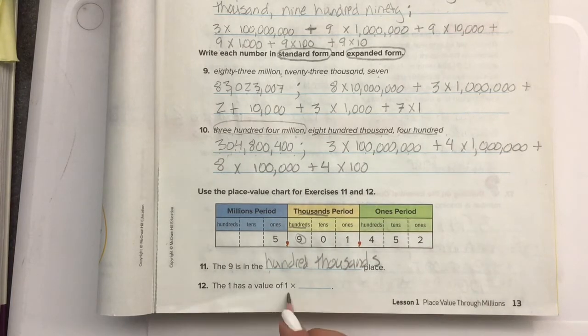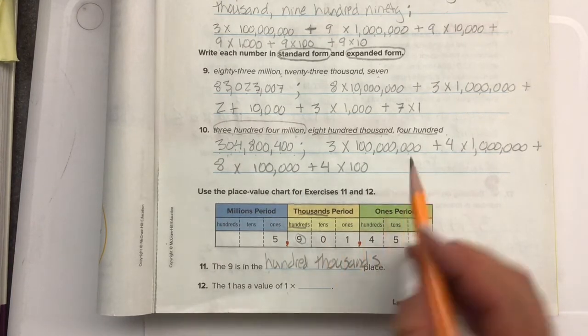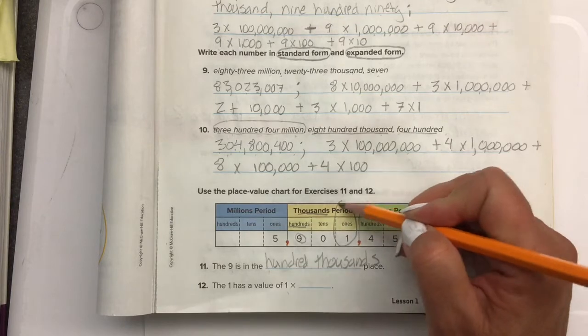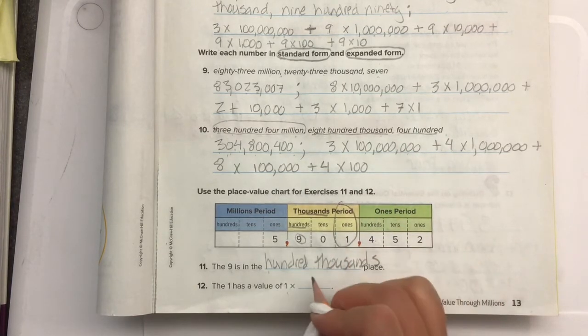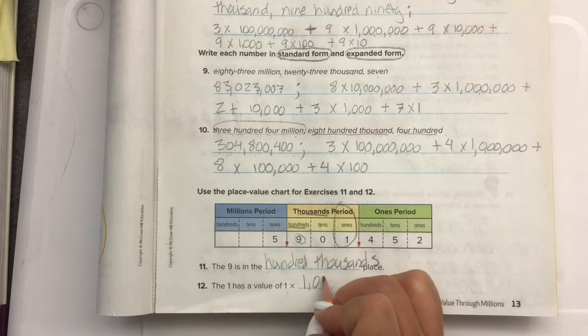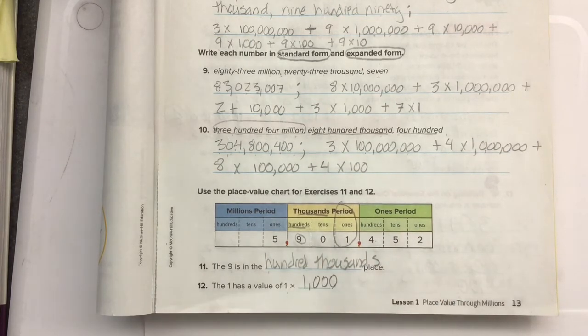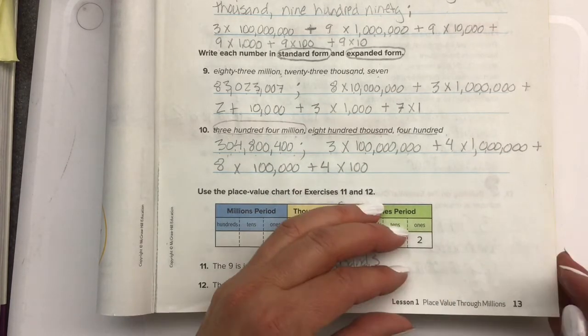The 1 has a value of 1 times what? Okay, where's the 1? There's the 1. So it's 1 times 1, 2, 3 zeros and a 1. So 1,000. 1 times 1,000.